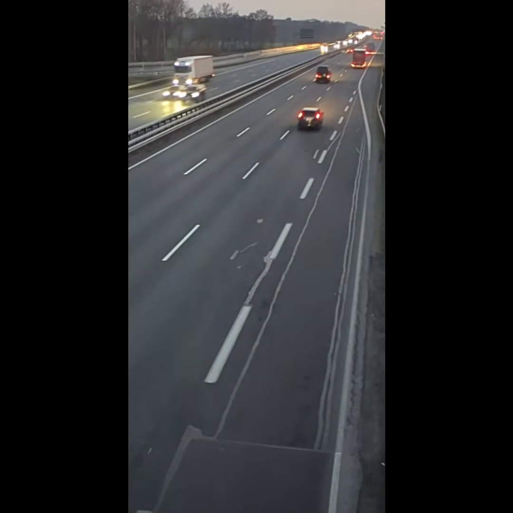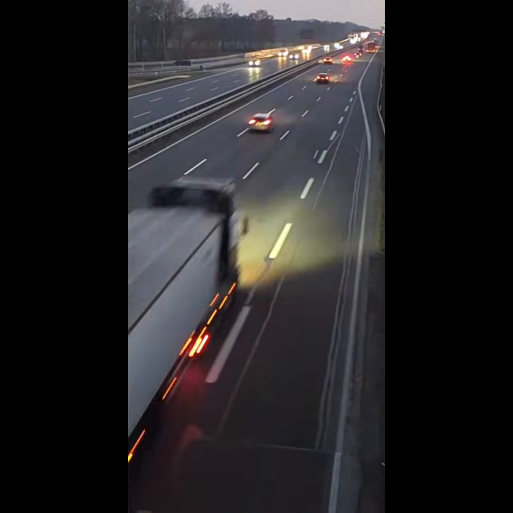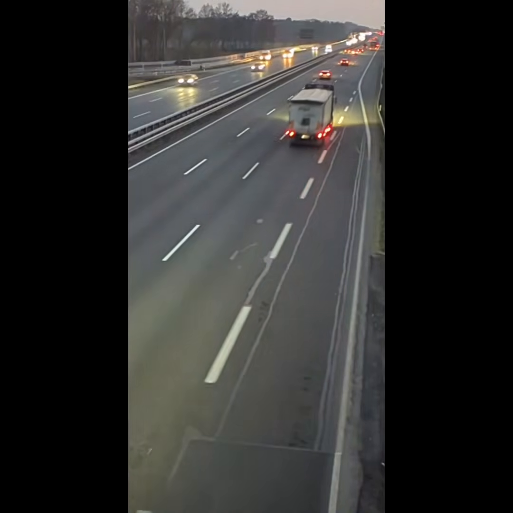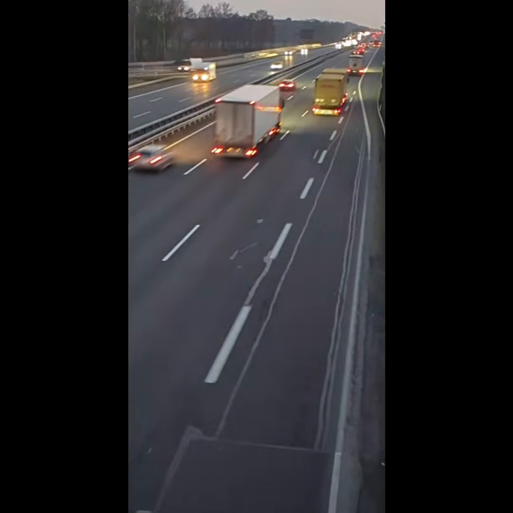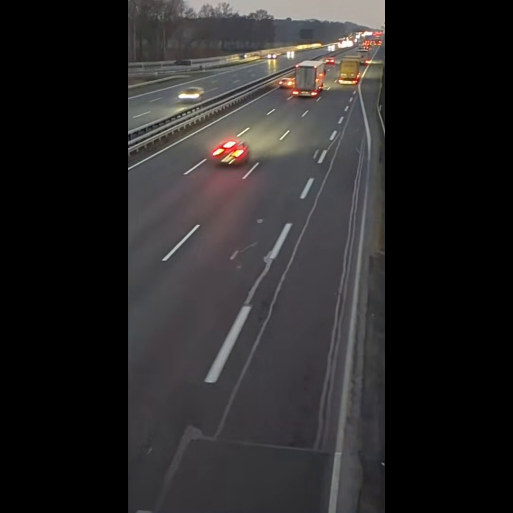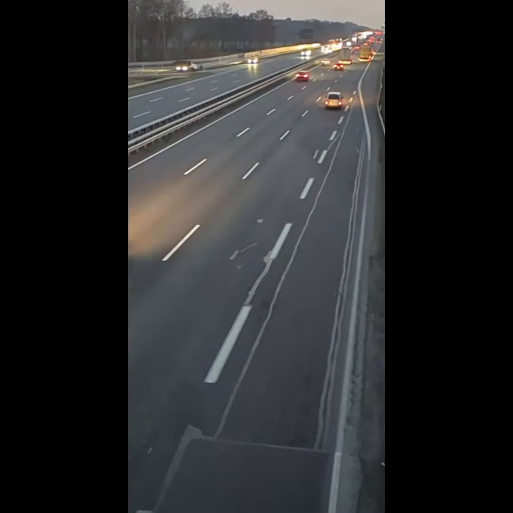You have to have 100% concentration. Like I said, this place has no speed limit. This is one of the Autobahns without speed limits, so some cars can be driving more than 200 kilometers per hour. That means you have to have 100% concentration.